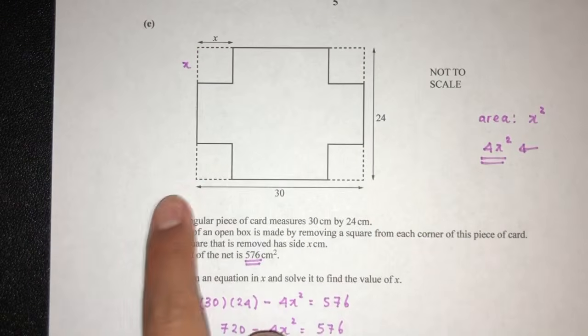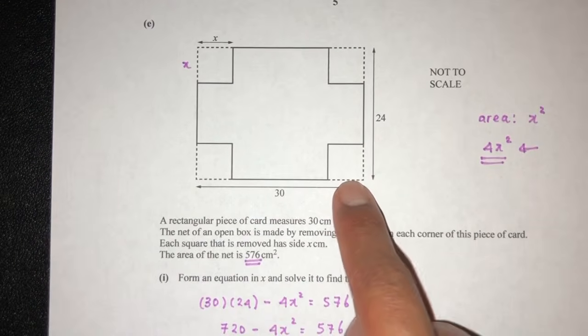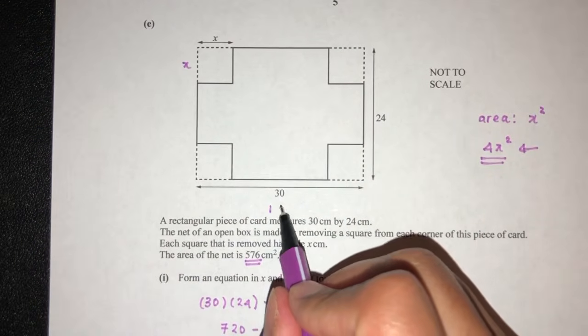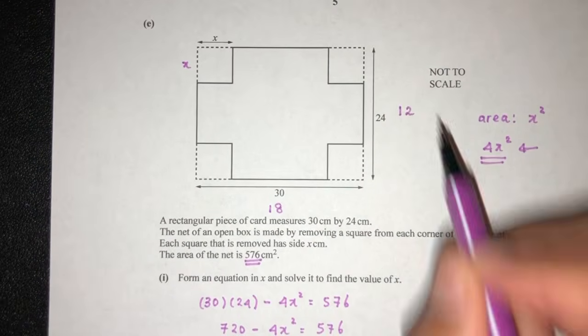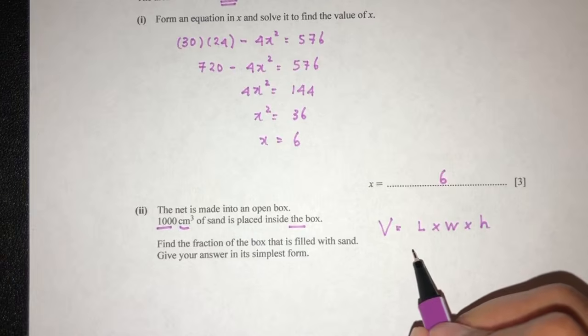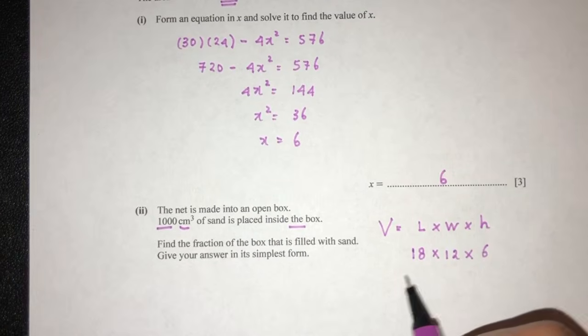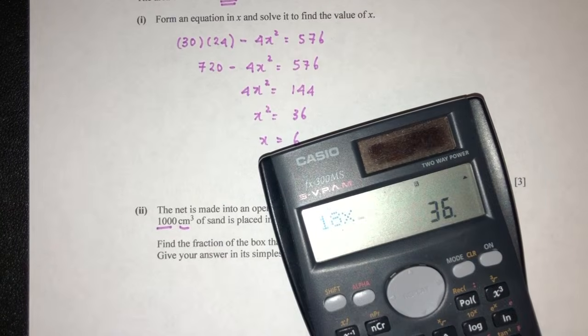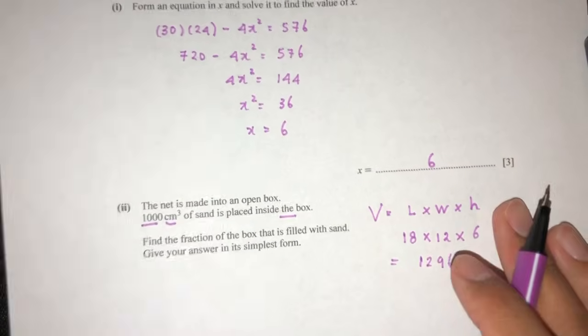So what is the length of the box? 30 minus x, so 30 minus 6, that will be 18. 24 minus 6, that will be 12. So the length is 18 times 12. Height is x, which is 6. That will be 18 times 12 times 6, that will be 1296.